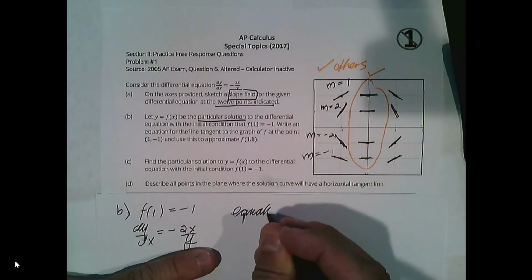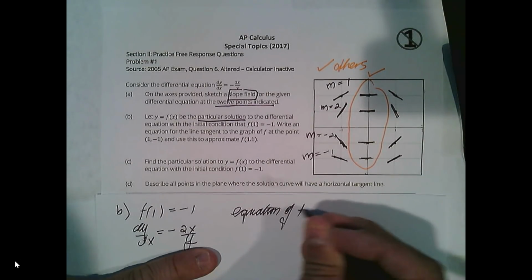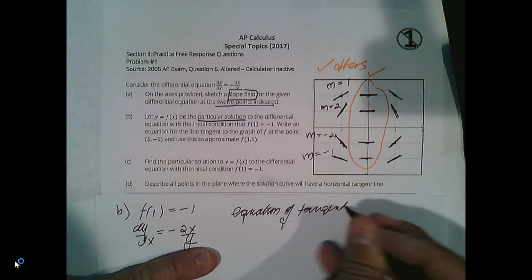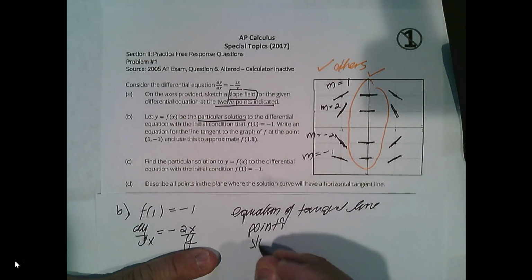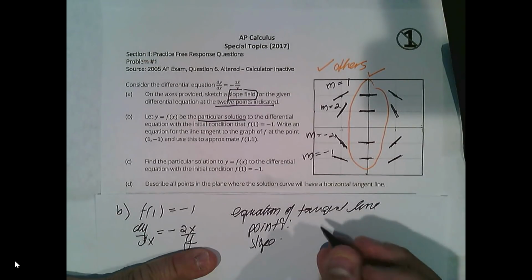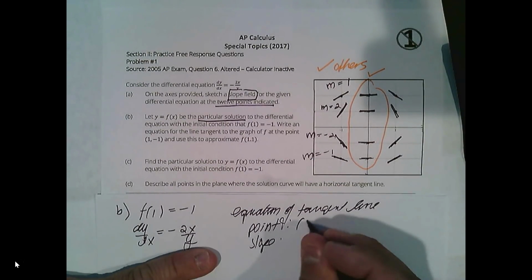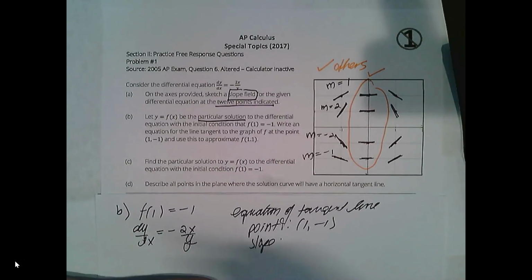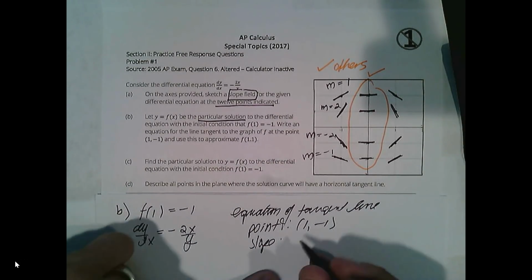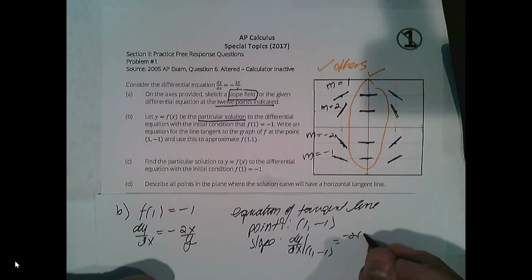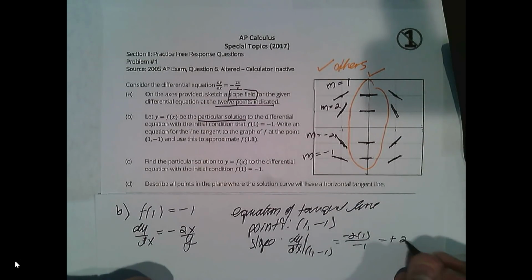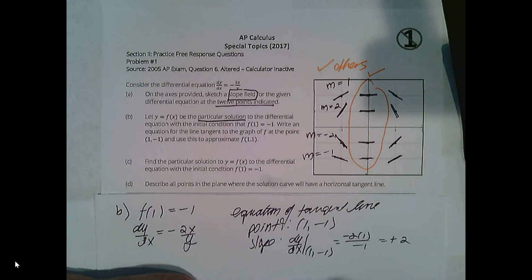Equation of tangent line, we've done that a lot in these videos. We've done it a lot in class. I would hope you know exactly what to do. We need a point. We need a slope. The point they gave us is 1 comma negative 1. How do I get the slope? We're going to go to the differential equation. So dy dx at 1, negative 1 is negative 2 times 1 over negative 1, which is positive 2.